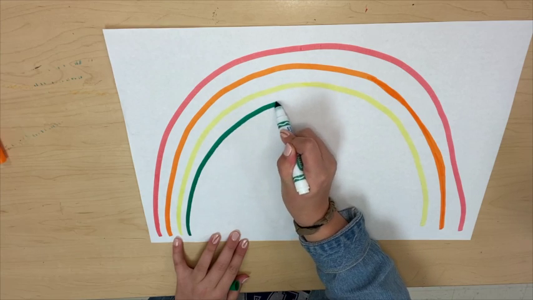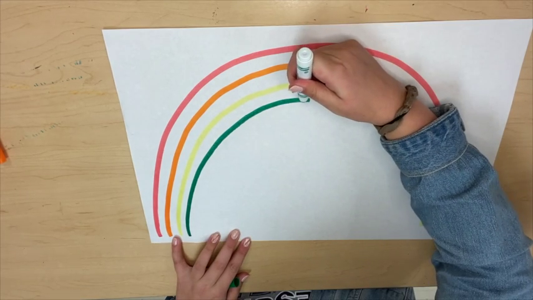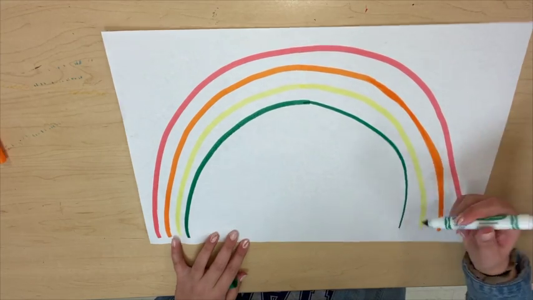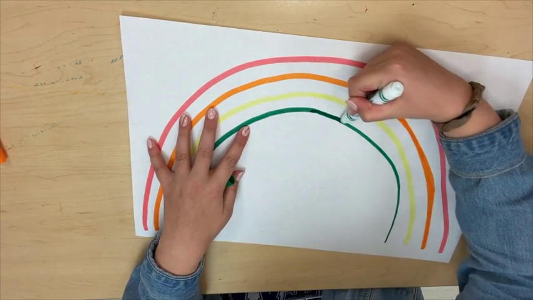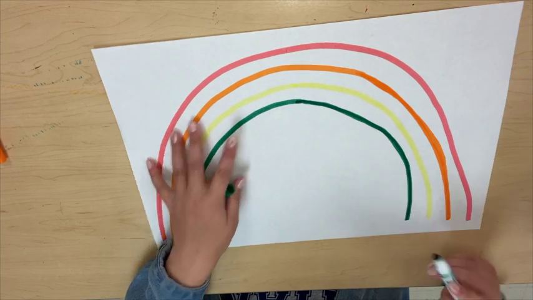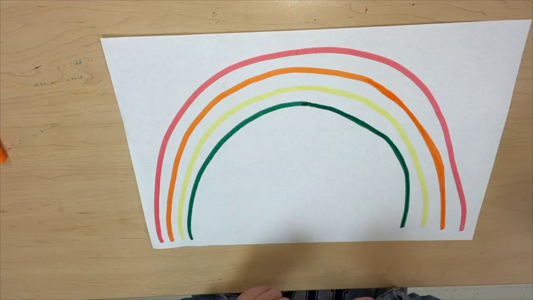So remember, I started a little bit in. I'm making sure I have a nice arch. And I'm also using the side of my marker. It gives me a thicker line. So if you want to try that, you totally can.